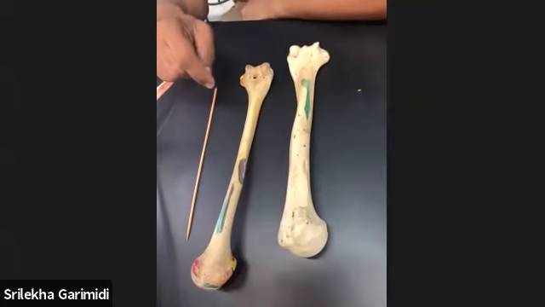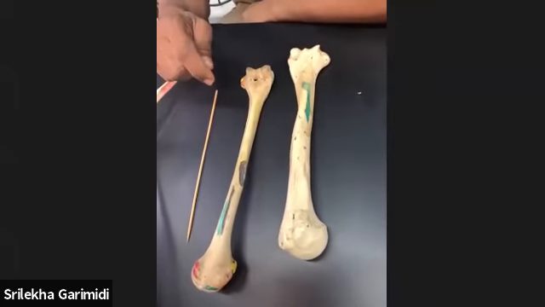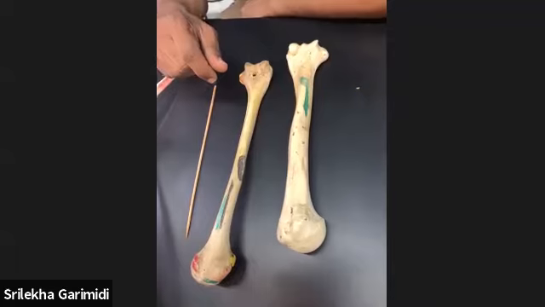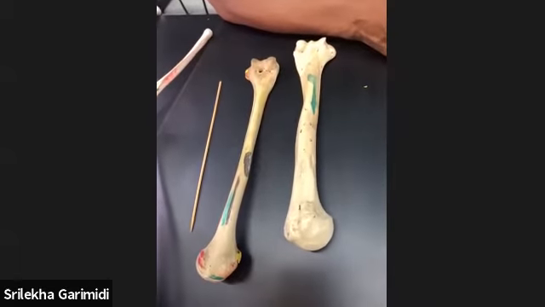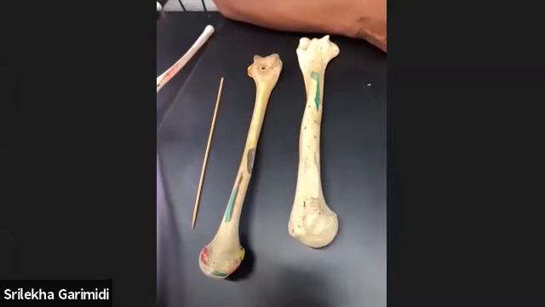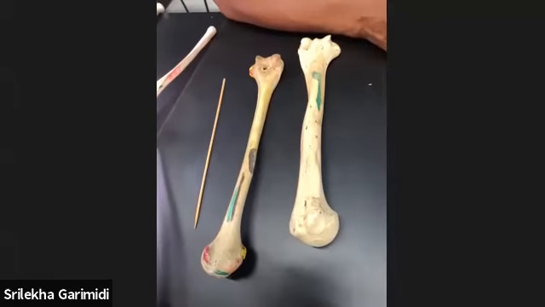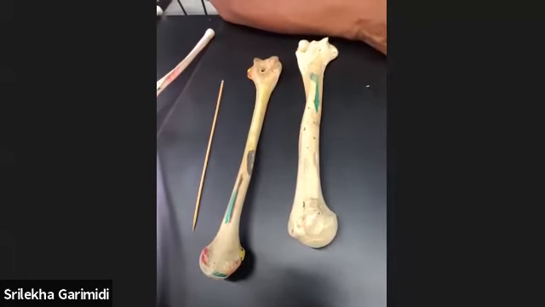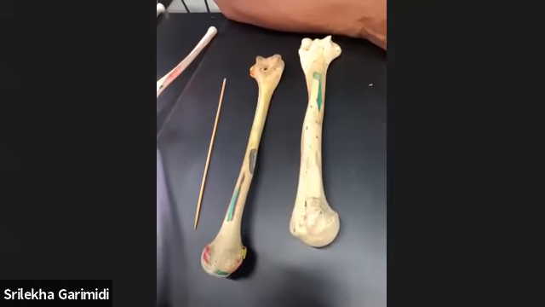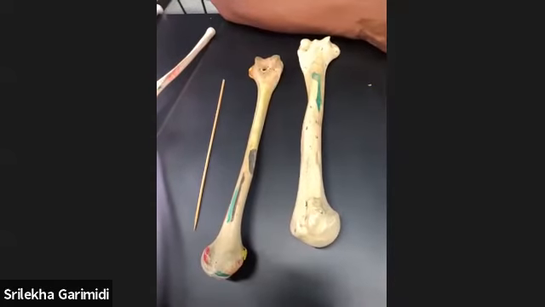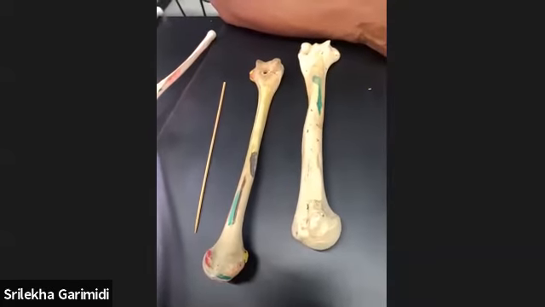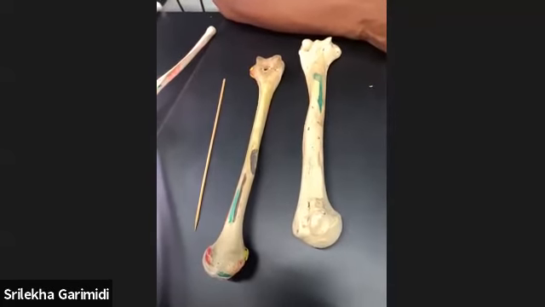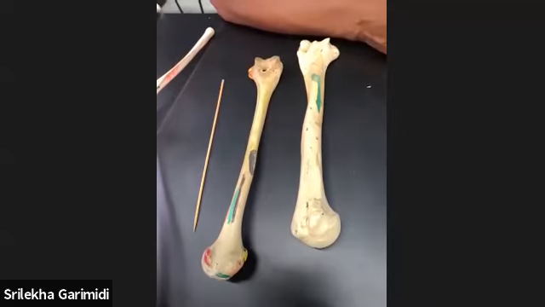All right, so that's the sternocostal head. The clavicular head now arises from the medial third of the anterior surface of the clavicle. Medial third, anterior surface of the clavicle. And these two heads now converge and insert into the lateral lip of the intertubercular groove.